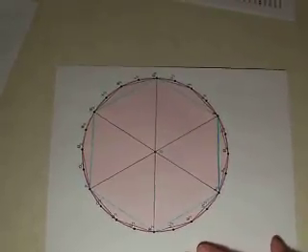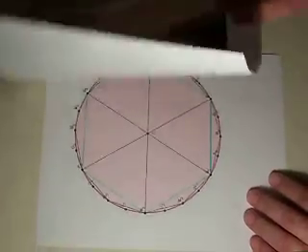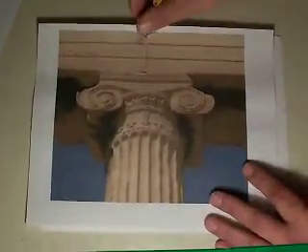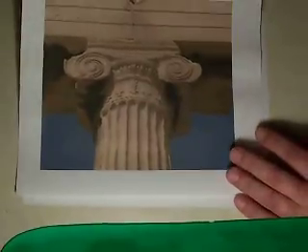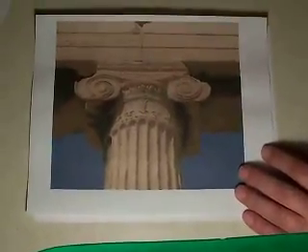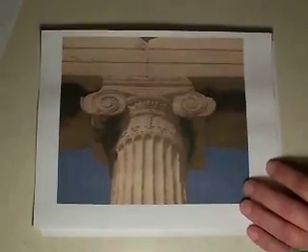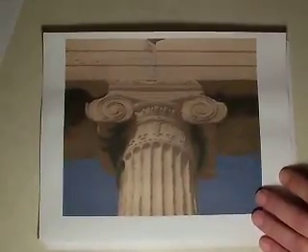And then you could use that as your blueprint to make your column. So going off of your construction of the 24-sided polygon, you could have something to work with to give you your 24 flutes in your column. All right.